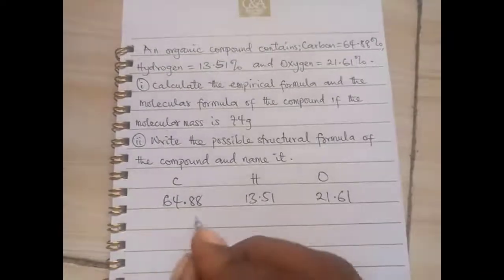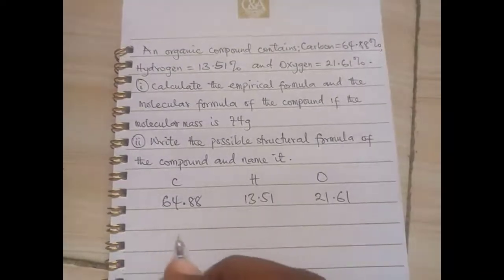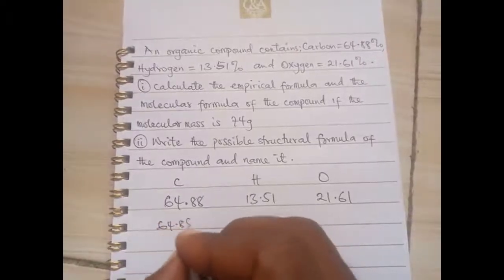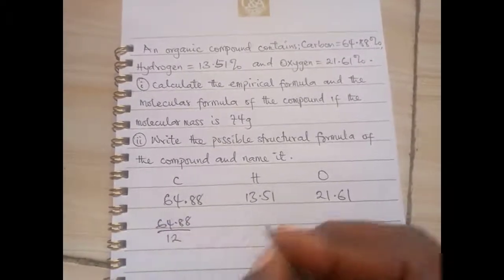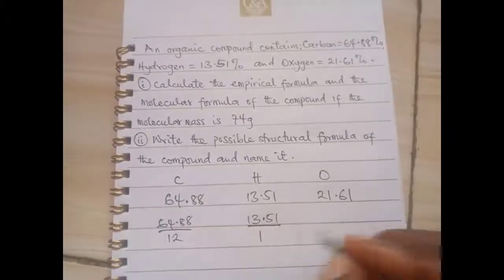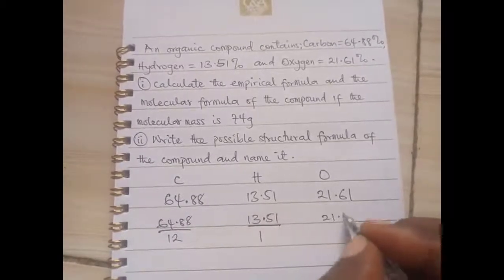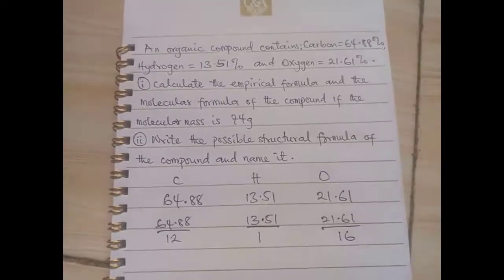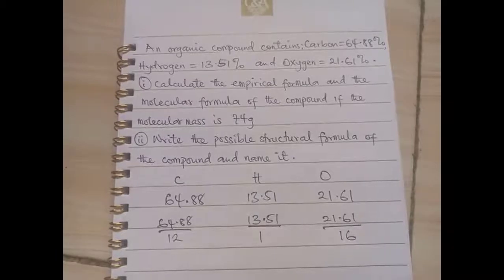So if we divide them with their respective molar masses, we'll have 64.88 over 12, here 13.51 over 1, and here 21.61 over 16, because oxygen is 16.